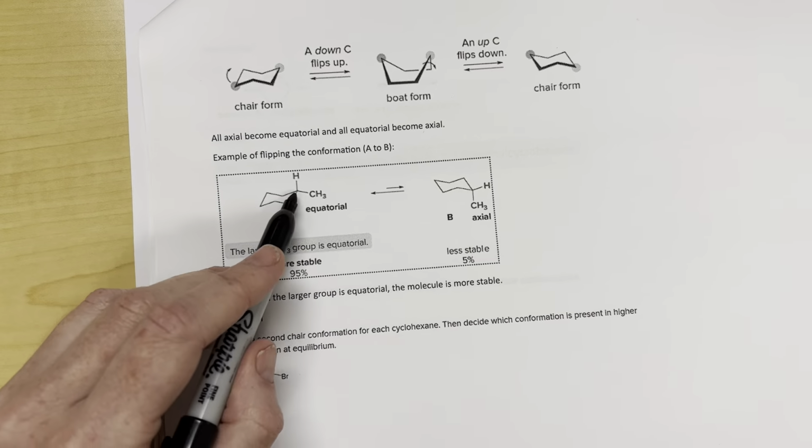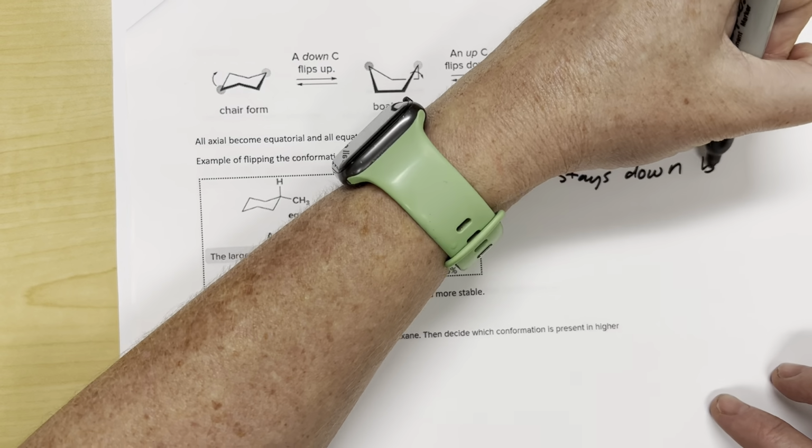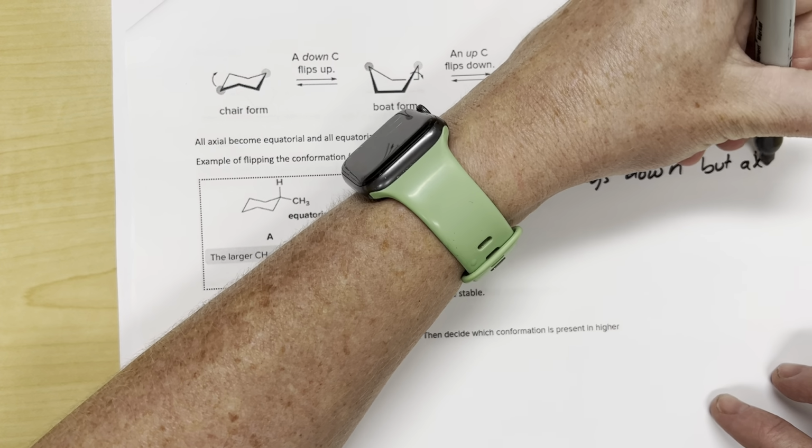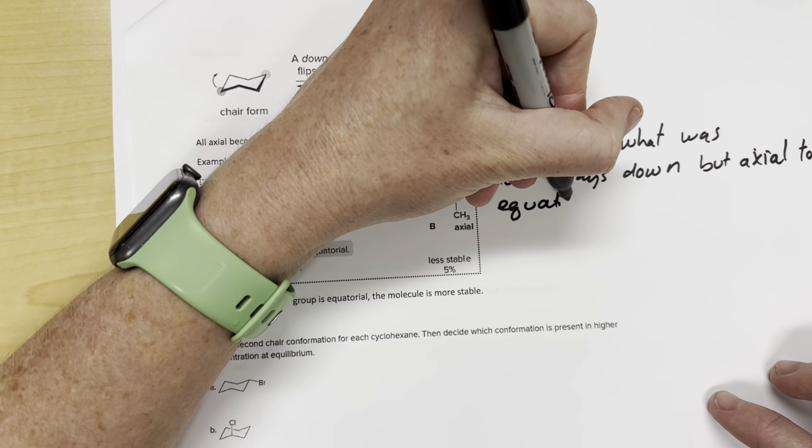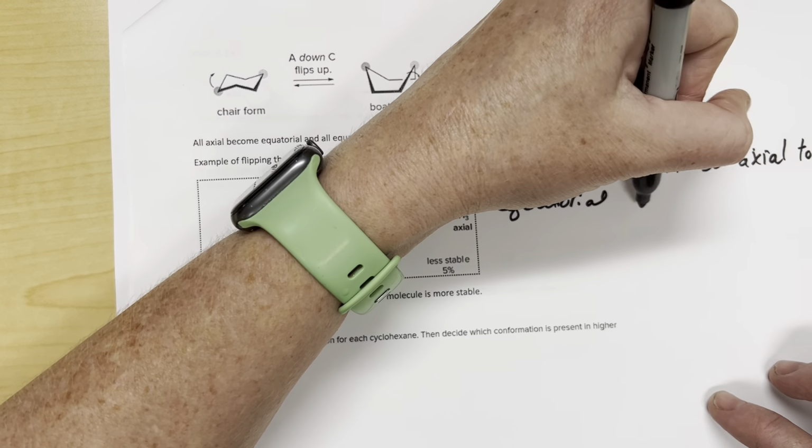When you flip, what was down stays down. It's just going to go from axial to equatorial, and vice versa.